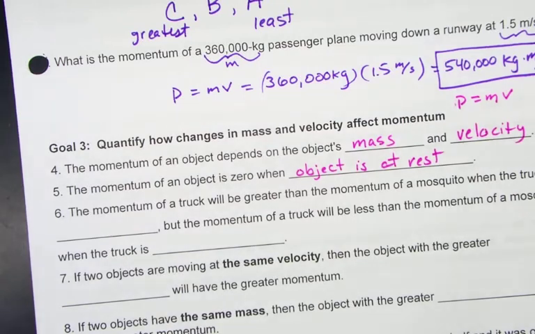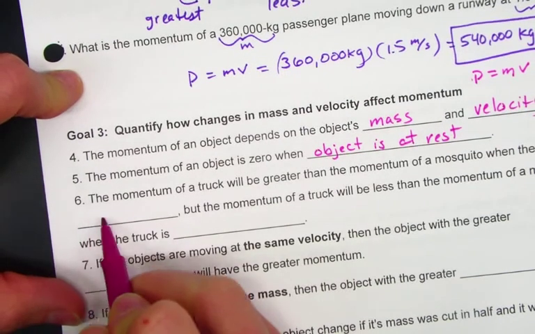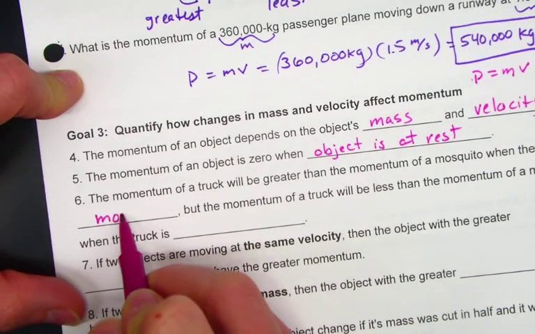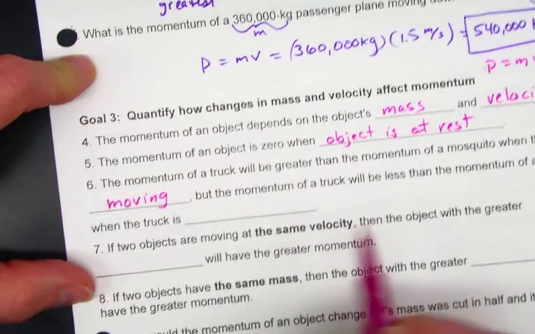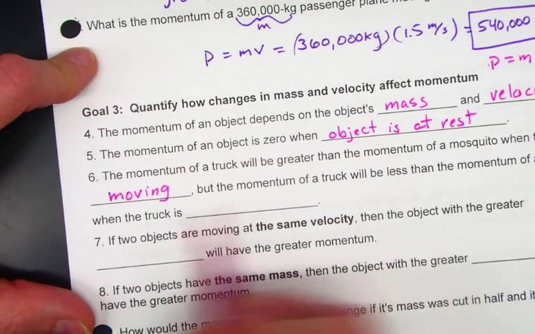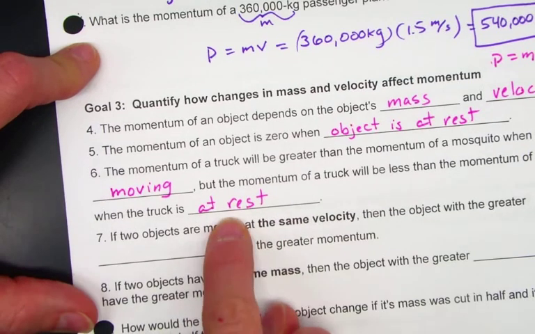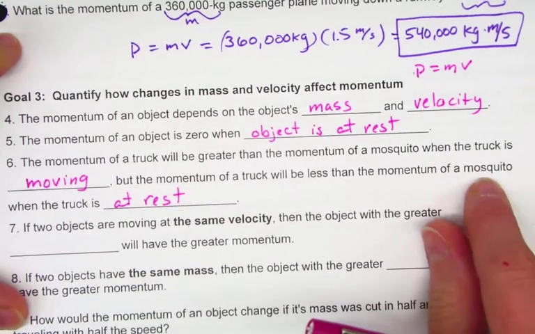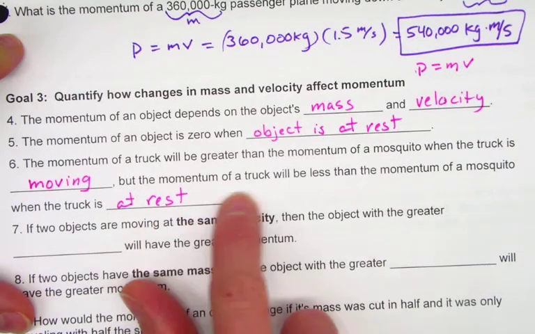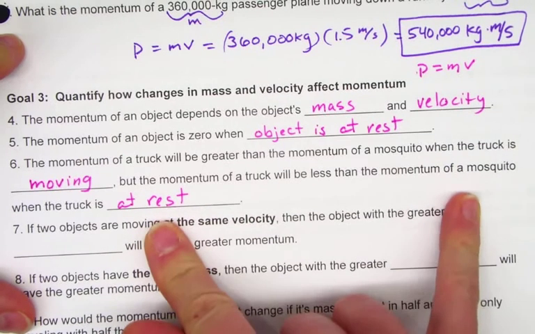Okay, so the momentum of the truck will be greater when the truck is moving, but less when the truck is at rest. So if the truck is not moving and the mosquito is, then the momentum of the truck will be 0, right?